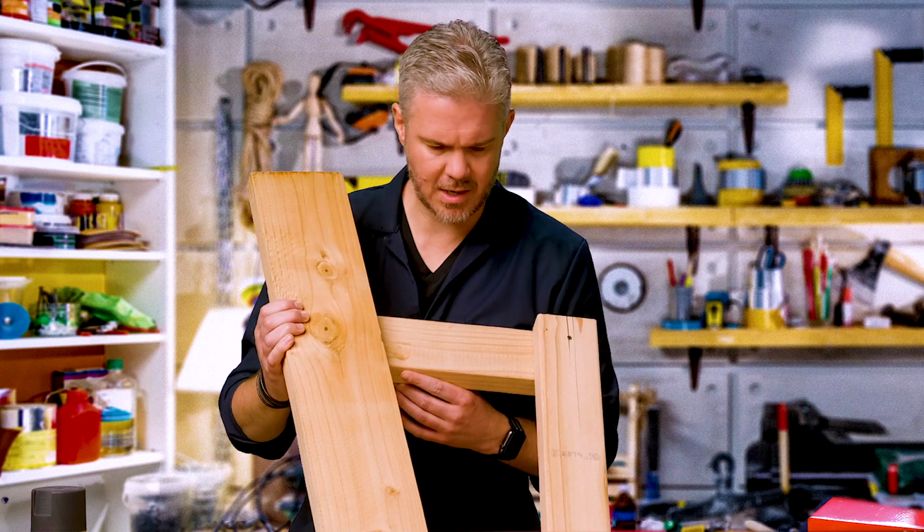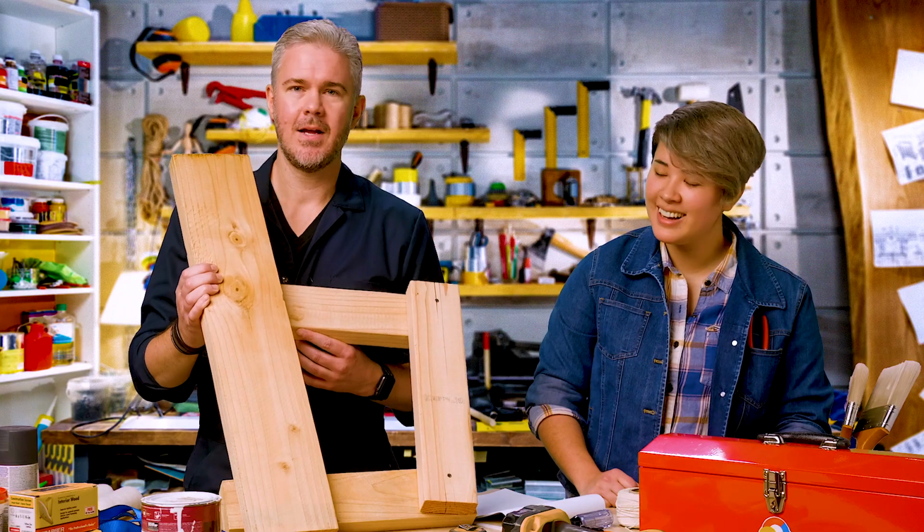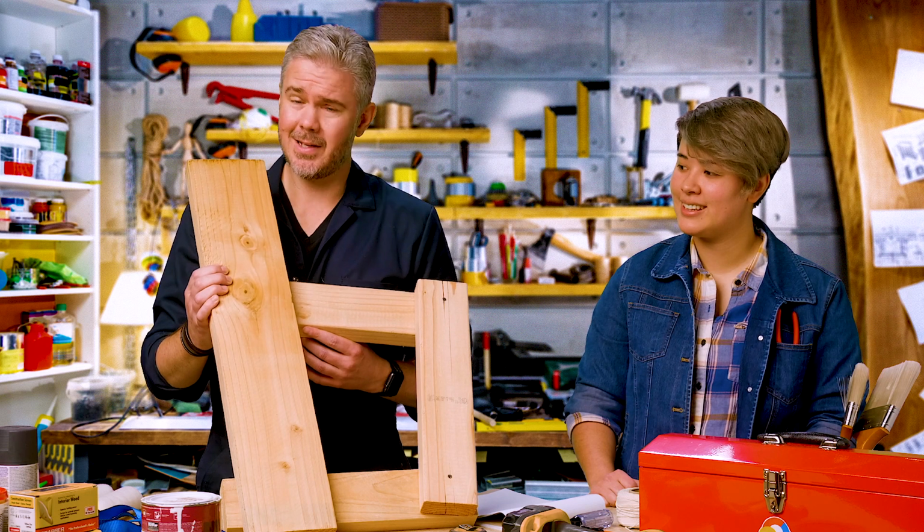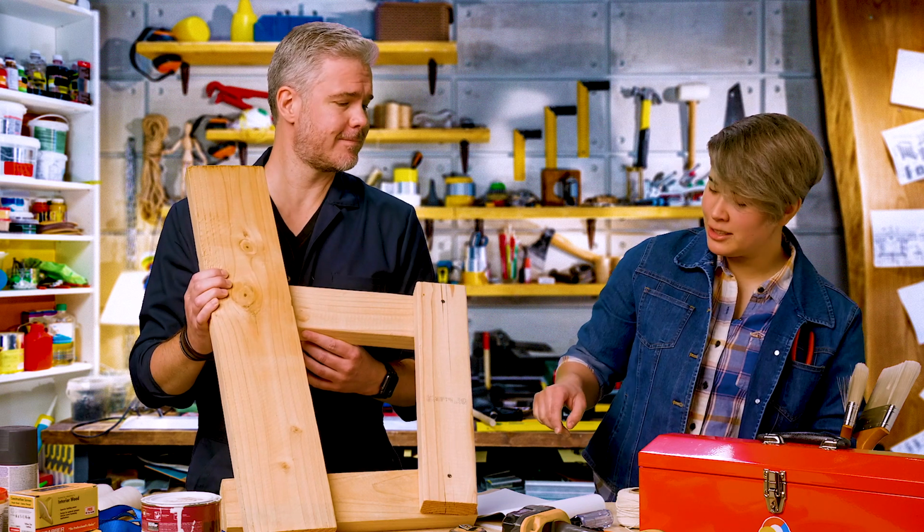Ugh, why is this not working? Hey Bret, what are you working on here? Oh, hey Abby. Well, everyone in my woodworking group got the plans to make this cool square, but things are not going well. Can I take a look at those plans? Sure.